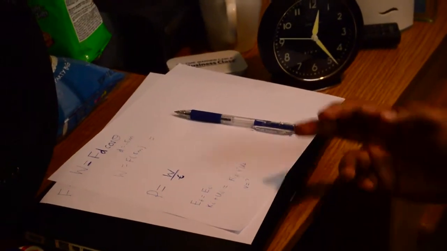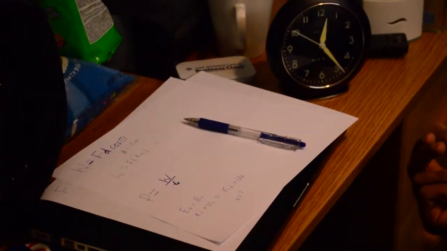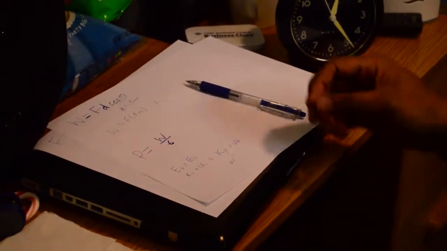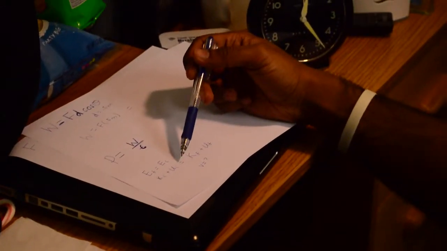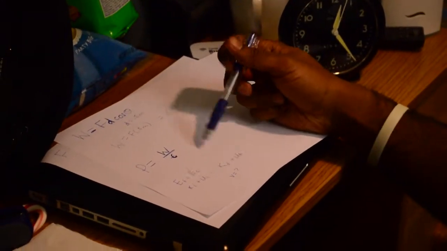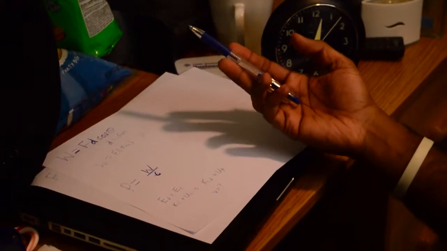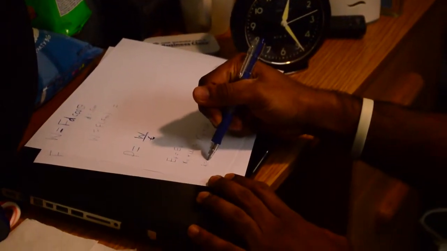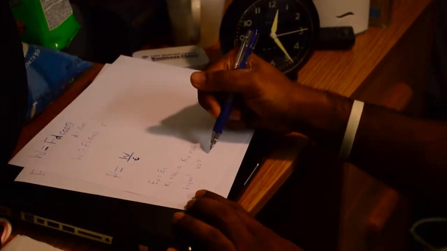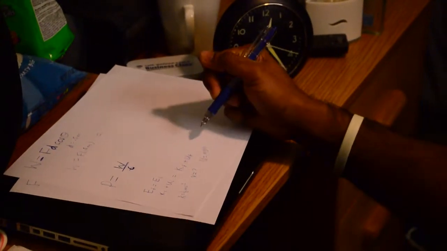We can also find out how fast the lift is being conducted by doing something as simple as conservation of energy, which is E final equals E initial, which is kinetic energy initial plus potential energy initial equals kinetic energy final plus potential energy final. To find the speed, we know that kinetic energy is equal to 1/2 mv squared, and U, potential energy, is equal to mgh.